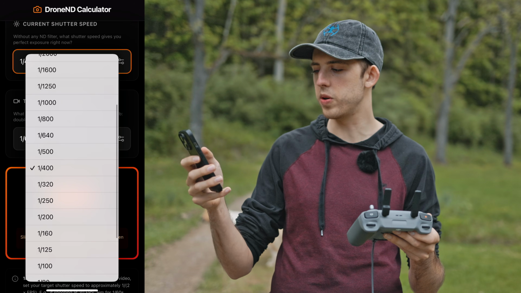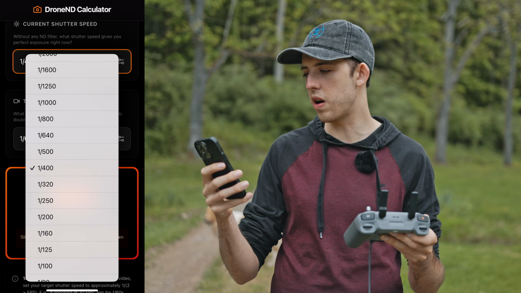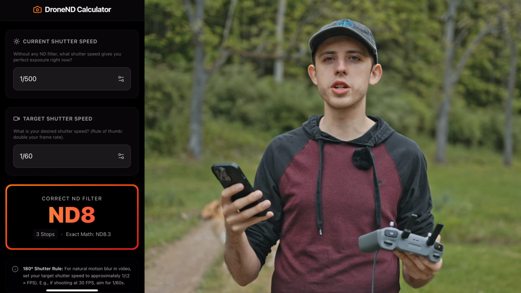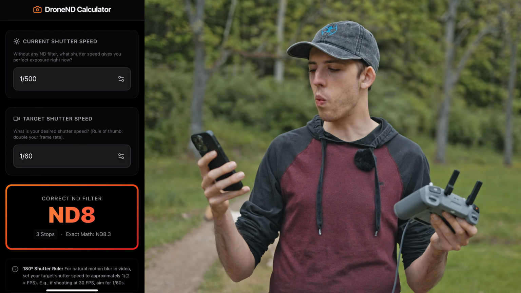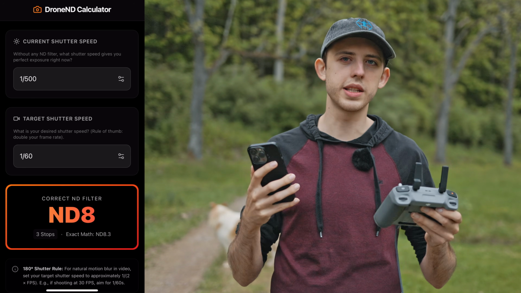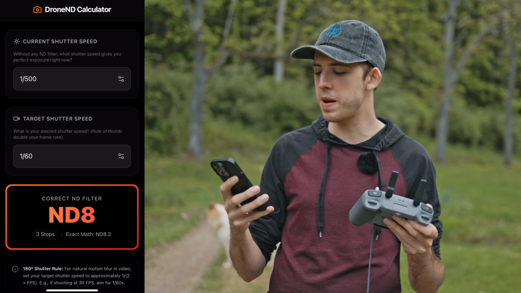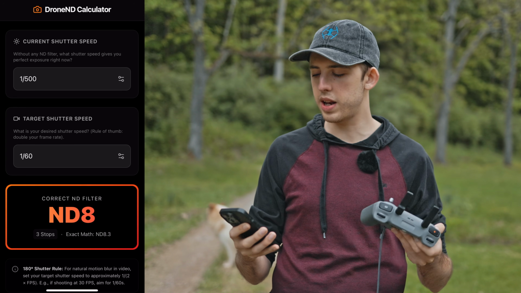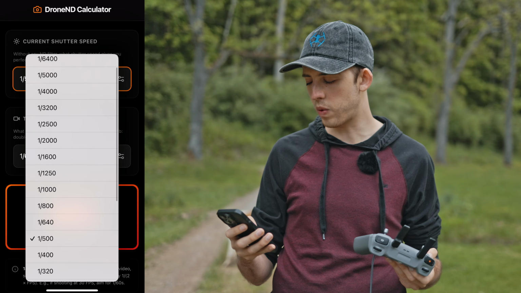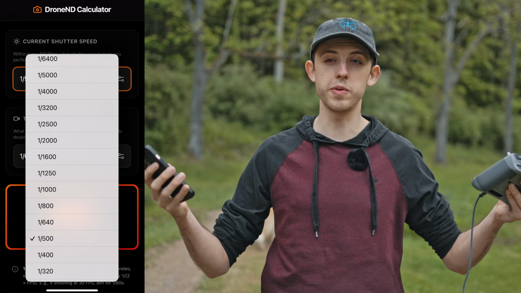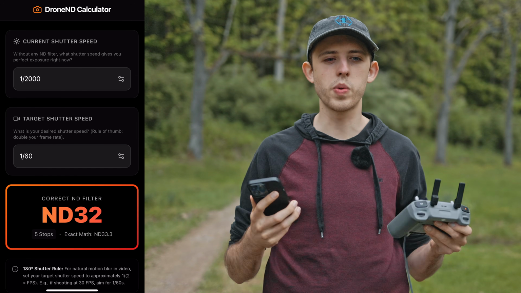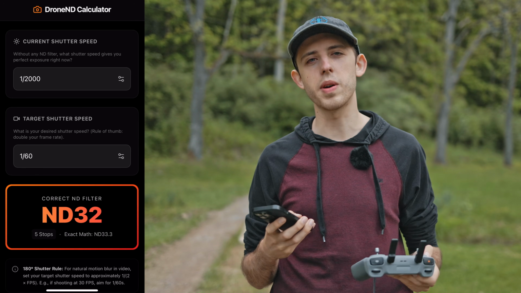And then we'll come over to our ND filter app and just click on 1/500th of a second for current shutter speed. And then for target shutter speed, you'll usually just want to leave this at 1/60th of a second because that's the shutter speed you'll want to use most of the time. And then down at the bottom, you can see that we need an ND8 ND filter. And let's say that we had 1/2000th of a second shutter speed. If it was a lot brighter, then you can see we need an ND32 filter. So just a much quicker and more efficient way to pick out the right ND filter.